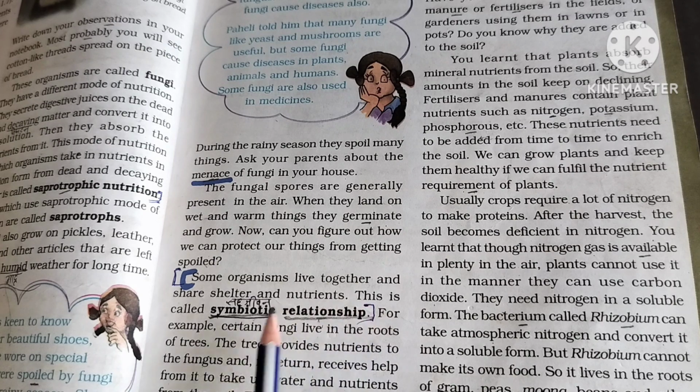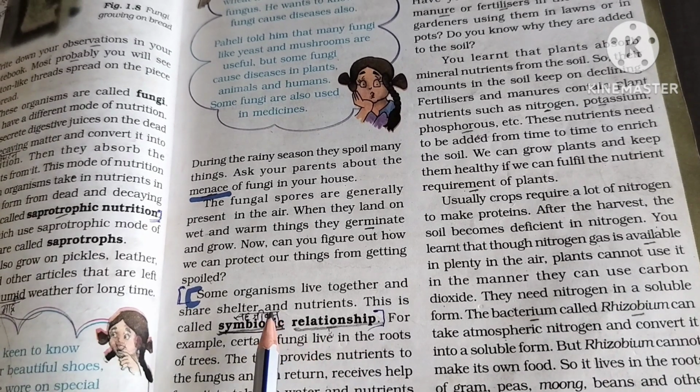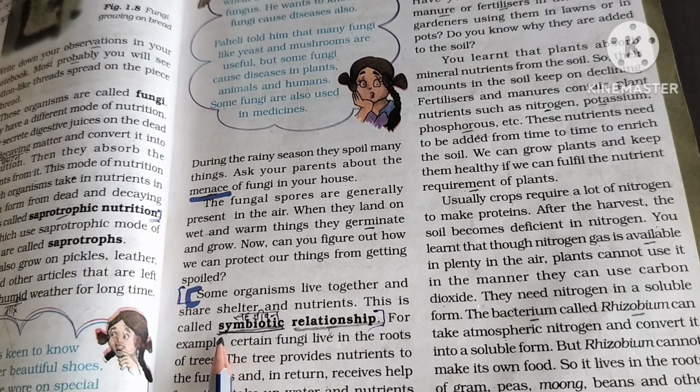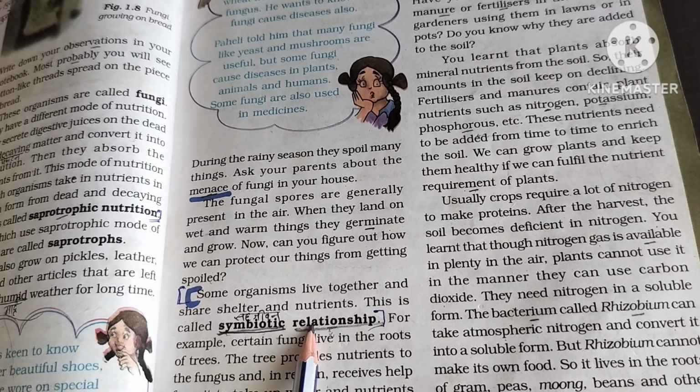When organisms live together and share shelter and nutrients, this is called a symbiotic relationship. It means they share and care. We know sharing and caring: we share some things with our friends, and our friends share some things with us. Likewise this is a symbiotic relationship. Symbiotic means sharing and caring take place.